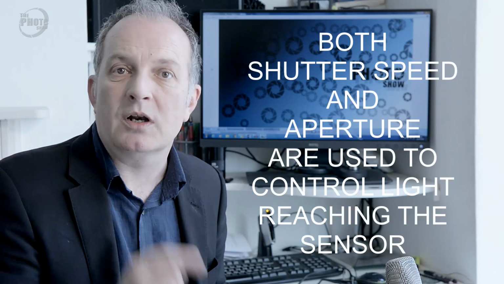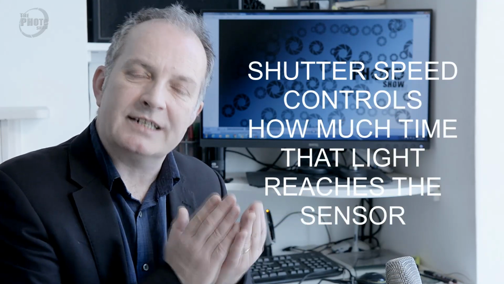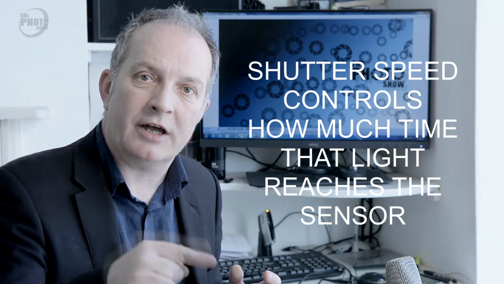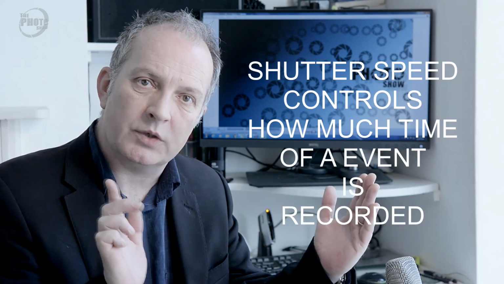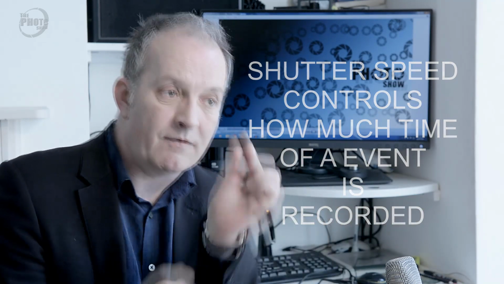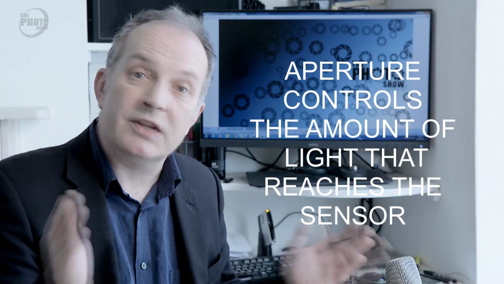So let's have a quick recap. The two things we looked at are shutter speed and aperture, both of which are used to control light reaching your image sensor. Your shutter speed dictates how much time light reaches the sensor for, and therefore how much time is recorded in your image. Quick shutter speed, very small amount of time. Slower shutter speed, much longer amount of time. The aperture controls how much light reaches the sensor, and also the angle at which that light is focused.